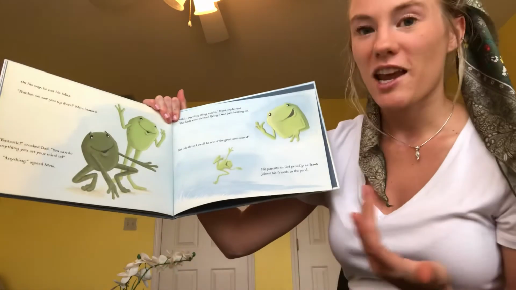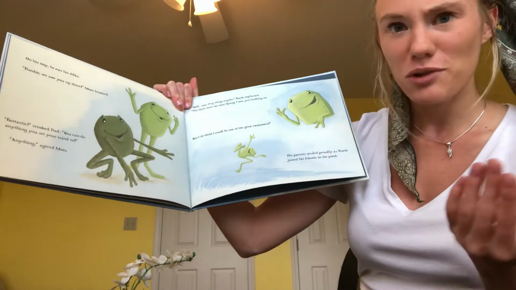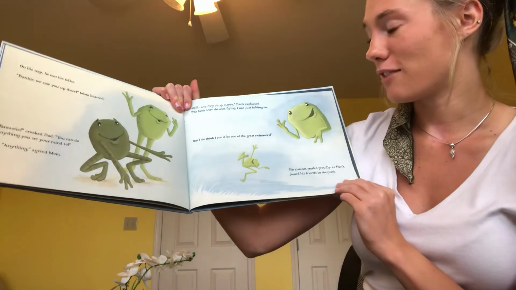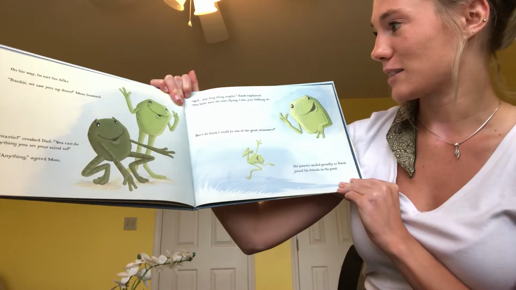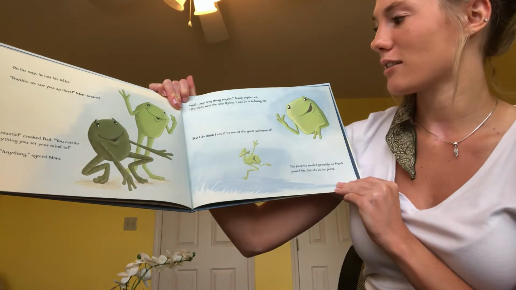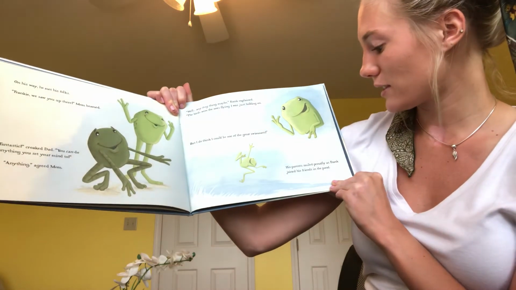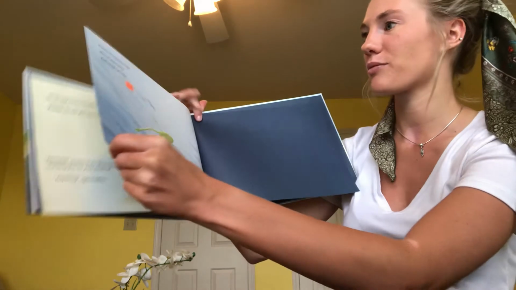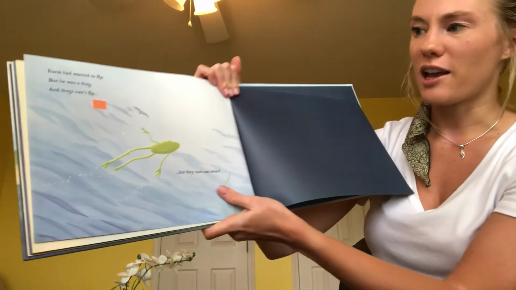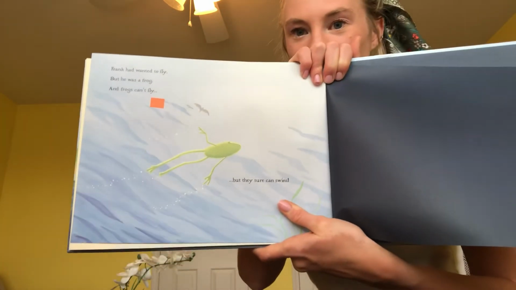So the parents are saying that Frank did an awesome job flying. And the dad said, "You can do anything you set your mind to." And Frank said, "Well, any frog thing, maybe," he explained. "The birds were the ones flying. I was just holding on. But I do think I could be one of the great swimmers." His parents smiled proudly as Frank joined his friends in the pond. Frank had wanted to fly, but he was a frog, and frogs can't fly, but they sure can swim.